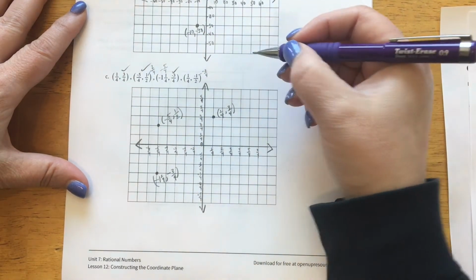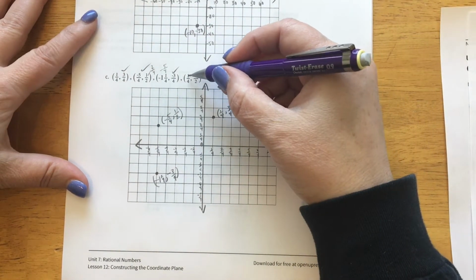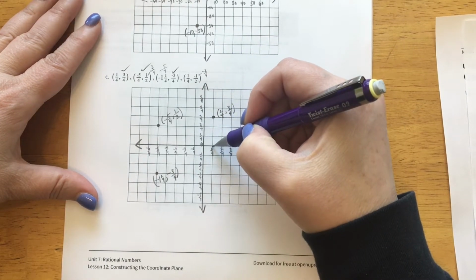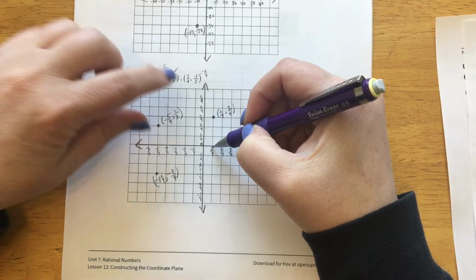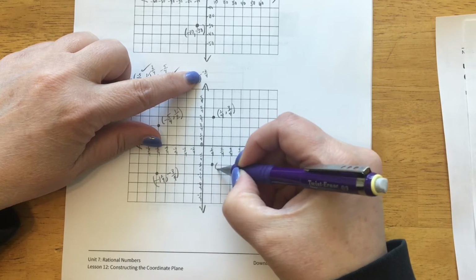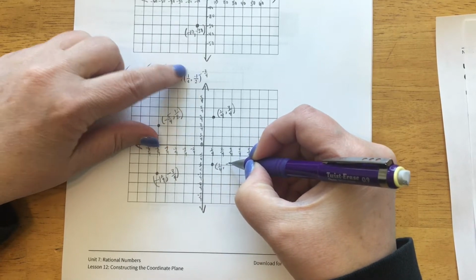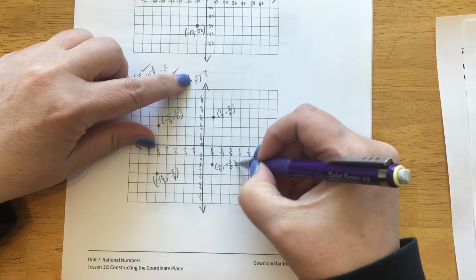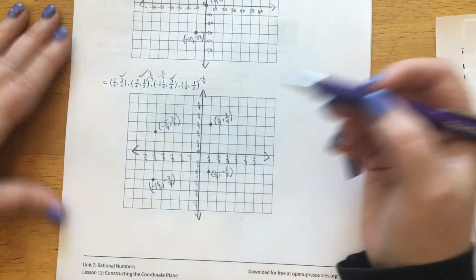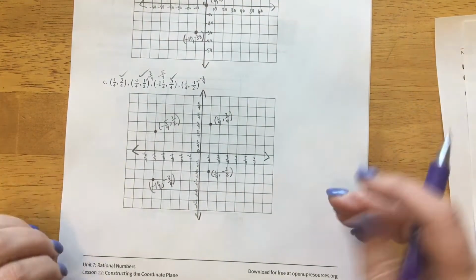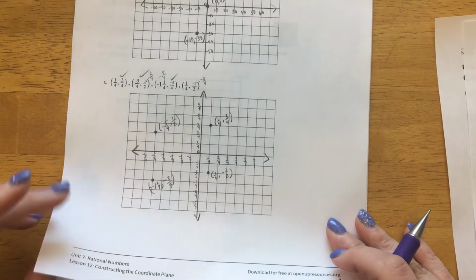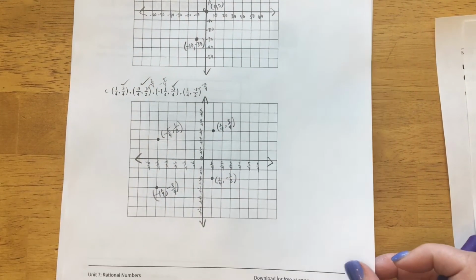Okay, there's that one. My last one is 1/4, negative 2/4. So I'm going to go again to positive 1/4 and then down to negative 2/4. So it's right there. So 1/4, comma, negative 1/2. Okay, now I have my 4 points graphed for part C. Great looking graphs. We did it. I hope yours look as good as these ones do. I'm sure they do. Well done.